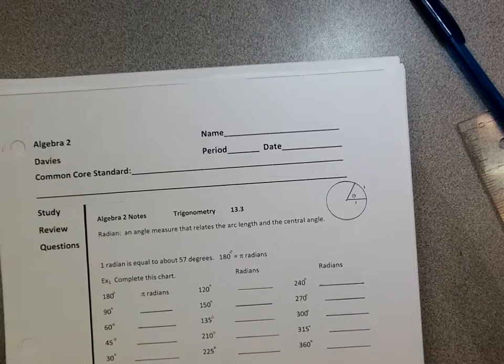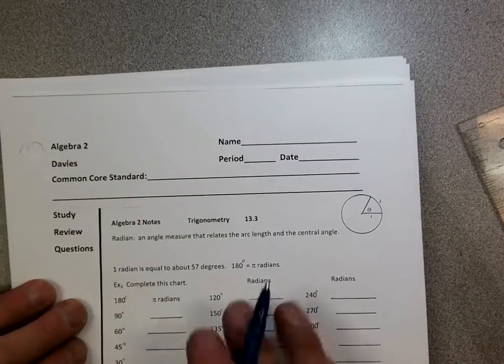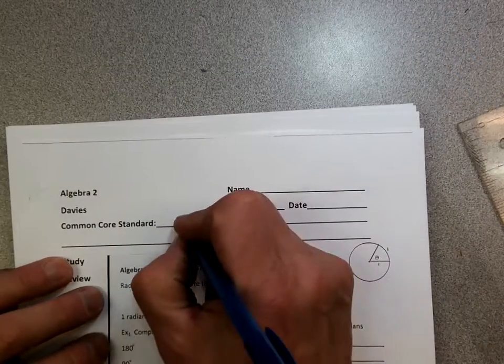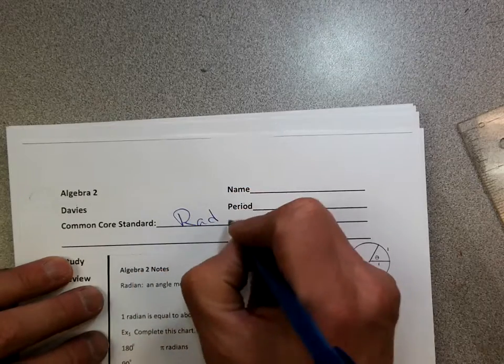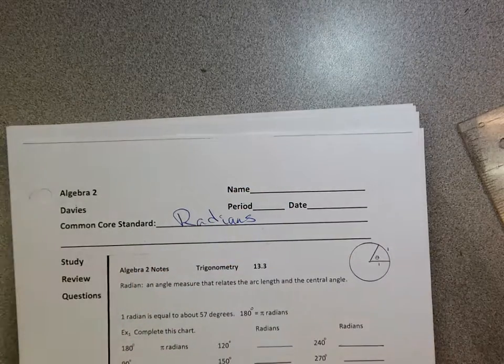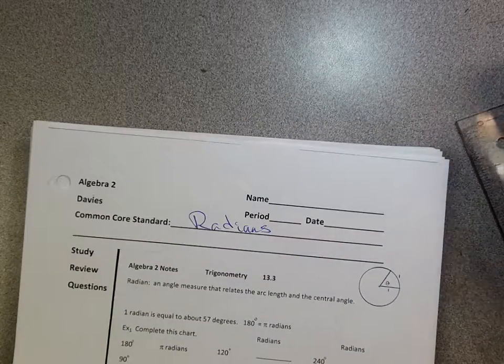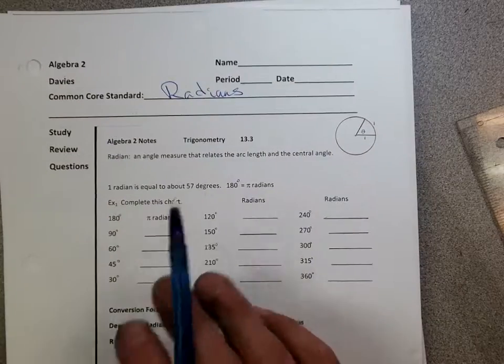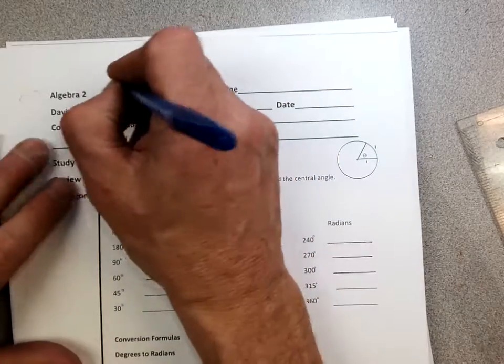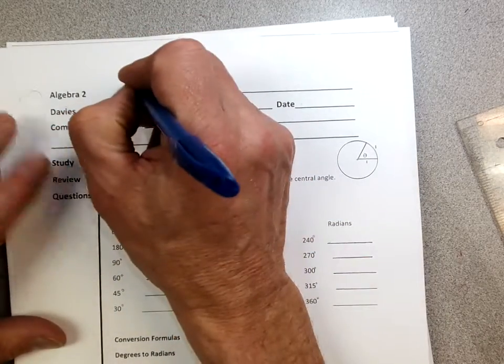Before I even start this, what we're going to talk about, Common Core Standard, is what radians are. In your calculator, you have that mode button where you can go from degrees to radians. Well, before I talk about radians, let me show you why radians are important. A little example up here. In geometry, watch. I don't want you to write this down.